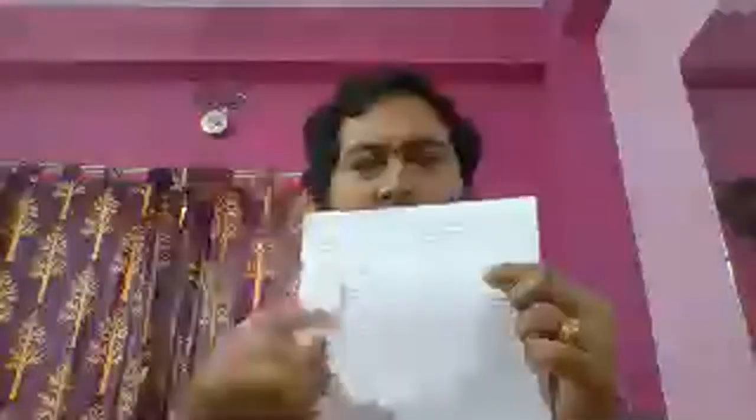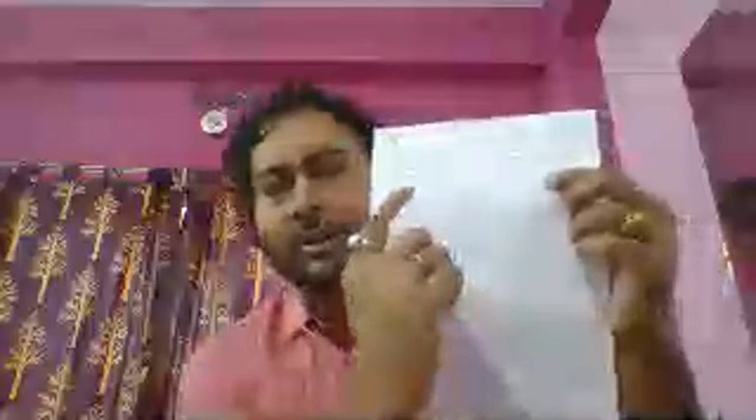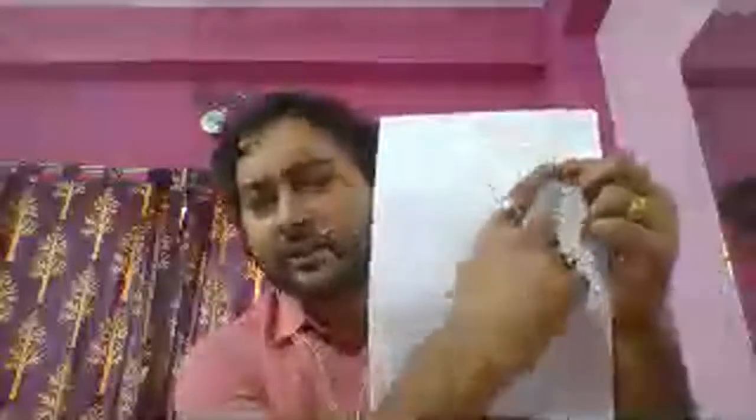Rotation means, first and foremost, try and understand one thing. All of you know about cricket match? Now suppose this is a field. It is a rectangle, but I'll manage, a cricket field is a circular field.